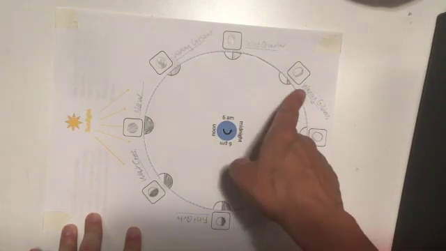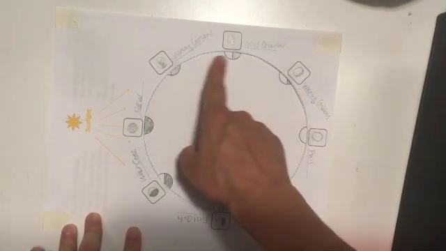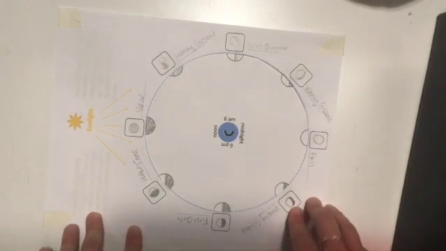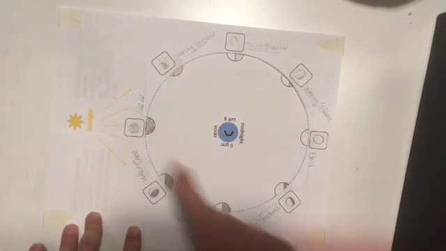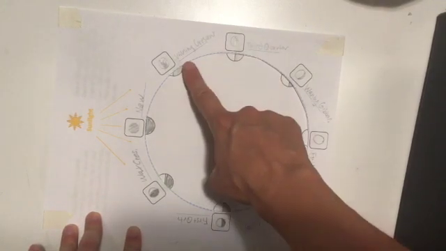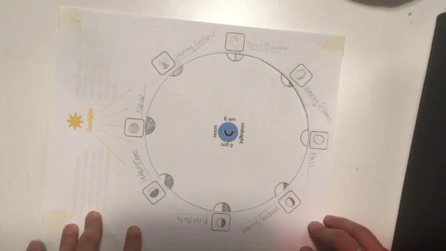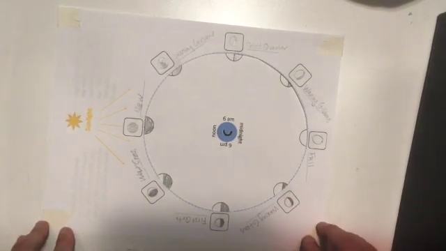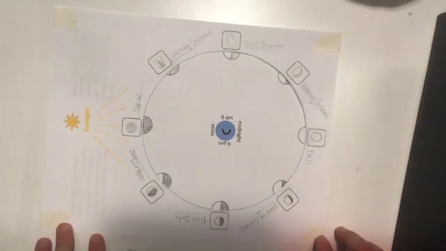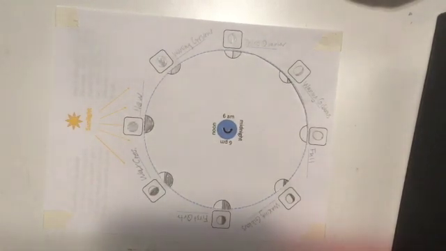Then we have full moon, waning gibbous. Waning means getting smaller, so we're seeing a smaller portion of the lit part of the moon over on this part of the phase. So here's waning gibbous, third quarter, waning crescent, and new moon. All right, so now that we've labeled them all and drawn pictures, it's time to move on to step 3.